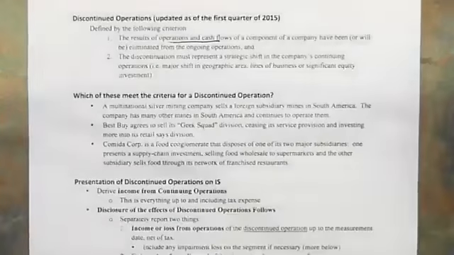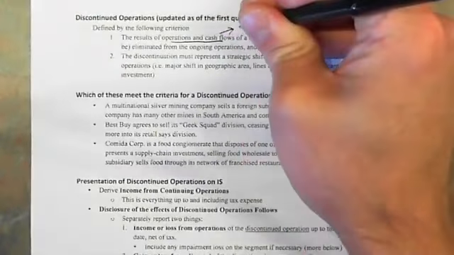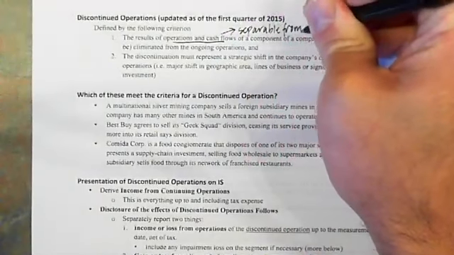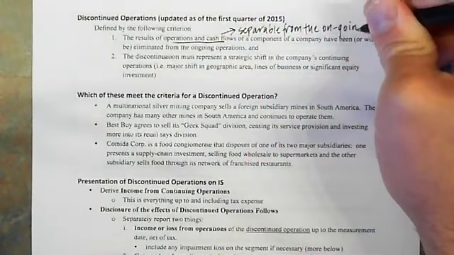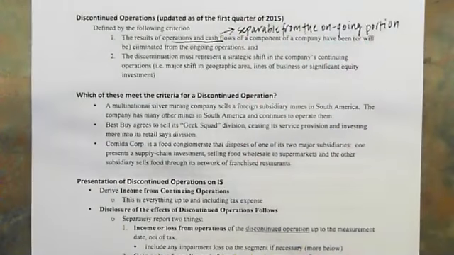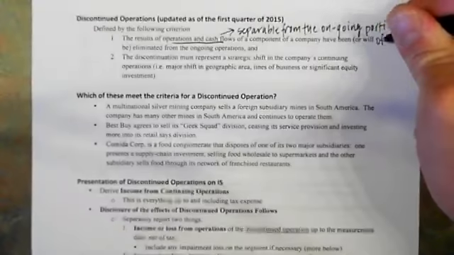The operations and the cash flows are going to be eliminated, but that means that they also have to be separable from the ongoing company. So they have to have a sort of independence from the operations we plan on continuing in the future. So separable from the ongoing portion of operations.